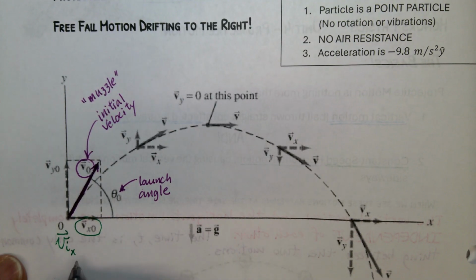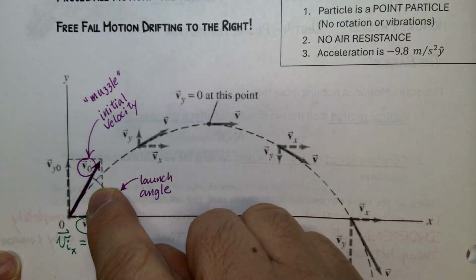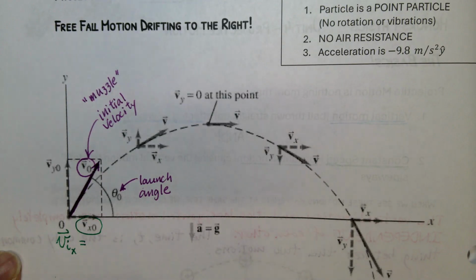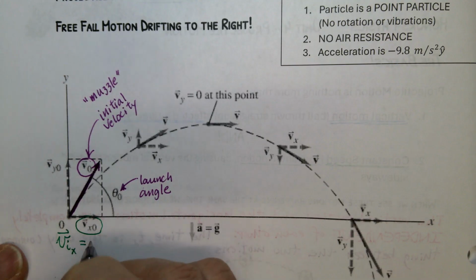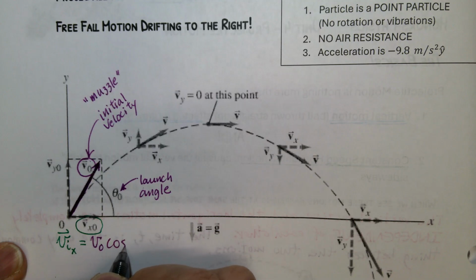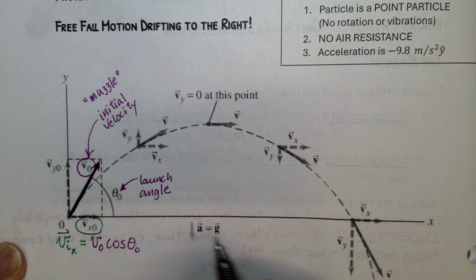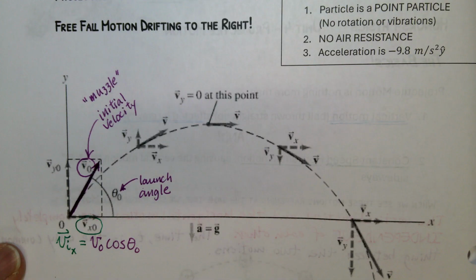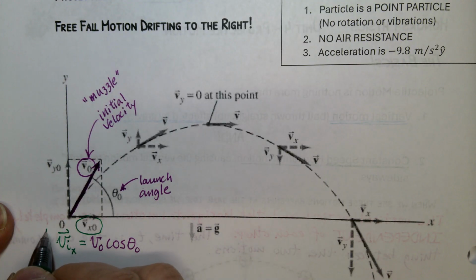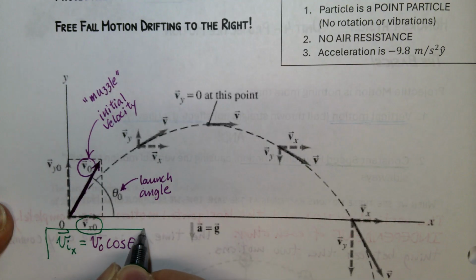This Vix can be calculated using this hypotenuse v naught, right? And this launch angle theta naught. So Vix is simply v naught times cosine of theta naught. Okay? This is your initial velocity in the x direction.